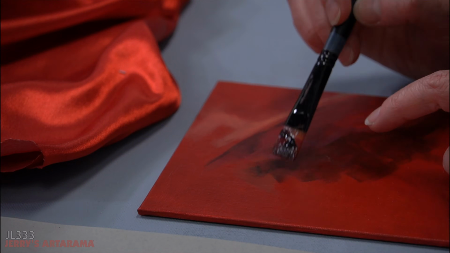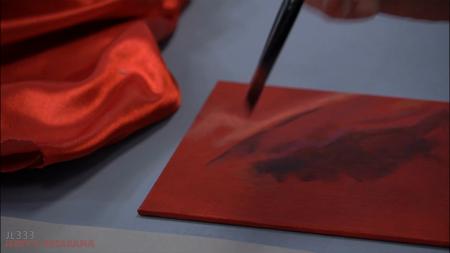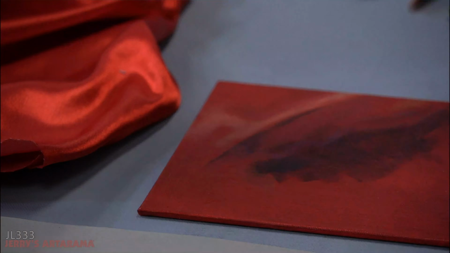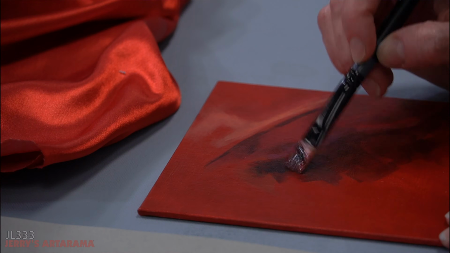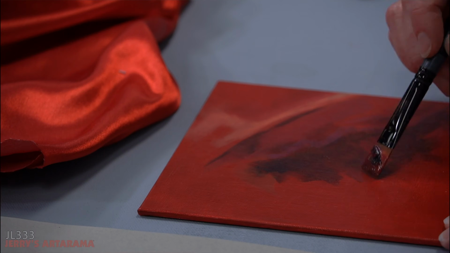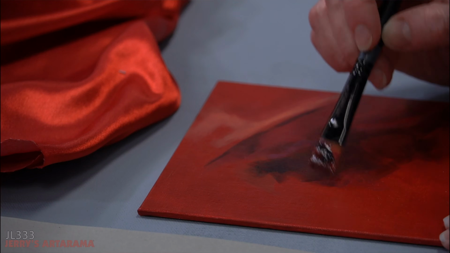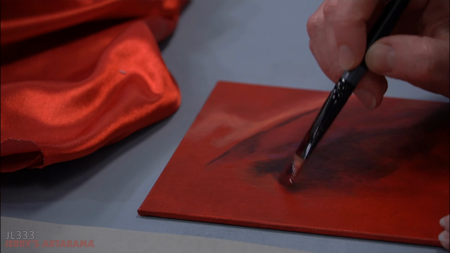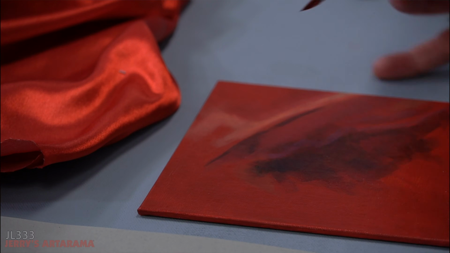Yeah, and this right here is also really choppy right now, and that's okay because I can go back on top and layer and layer and layer. And I can also fluff out those edges, again, with that really light touch.